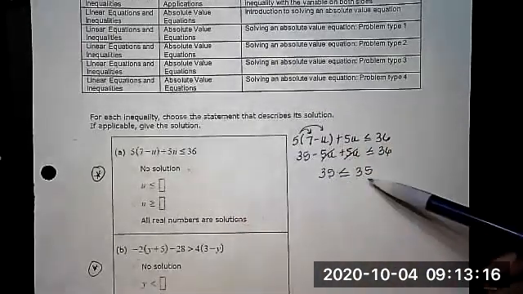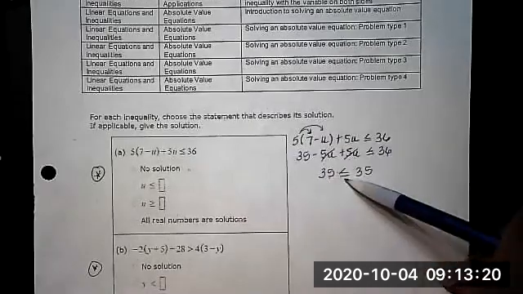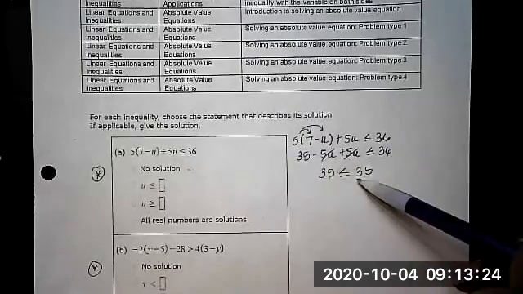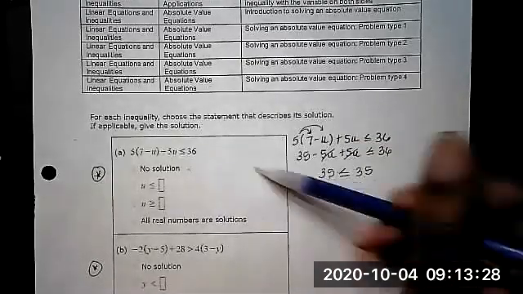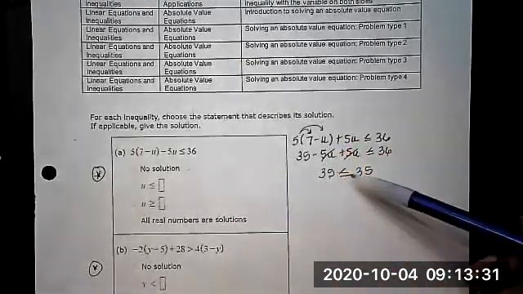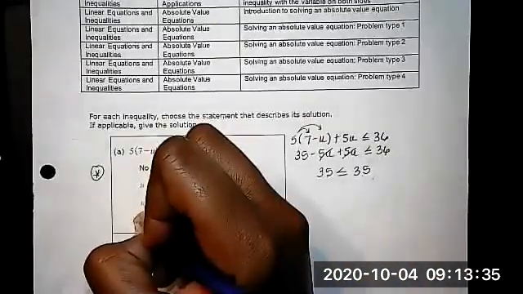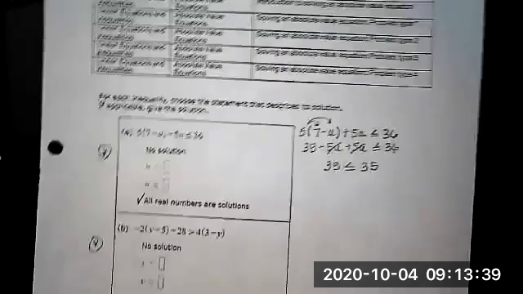So if the answer you get is true, so 35 is less than or equal to 35 because it's actually equal to 35, then your answer is going to be all real numbers. If the answer you get here is untrue, the answer will be no solution. So in this case, 35 less than or equal to 35 is actually true. So our answer would be all real numbers. Okay. All right, let's try the next one.